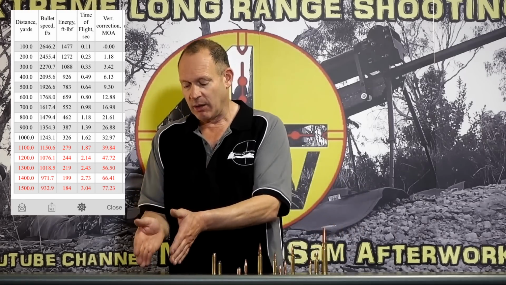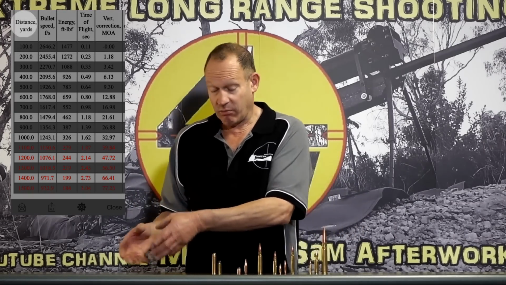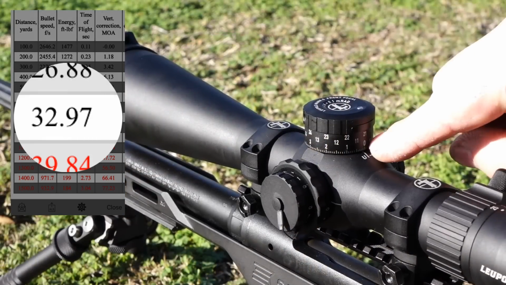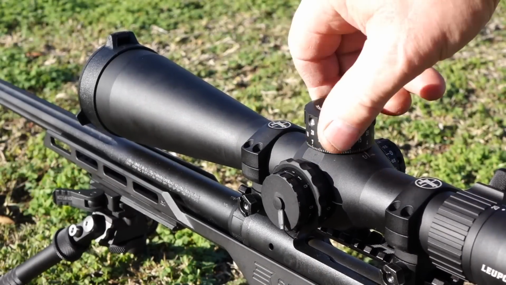The BC, or ballistic coefficient, we use so we can put that into an equation, a table, a ballistic app, put it into your iPhone with an app on it. There's all sorts of ways to do this, but that number is what helps us work out the trajectory, and once we understand that, then we can do the maths to know where to dial our scope.